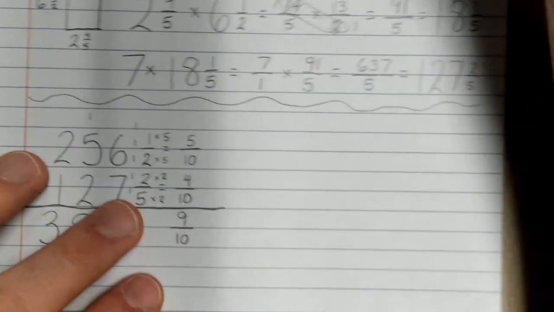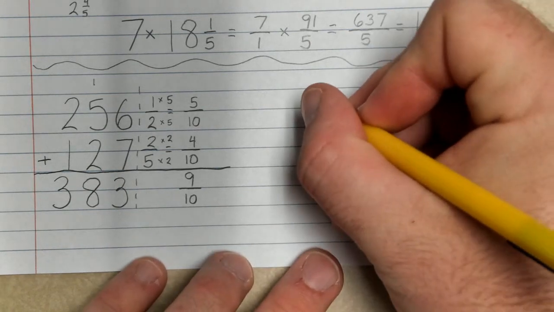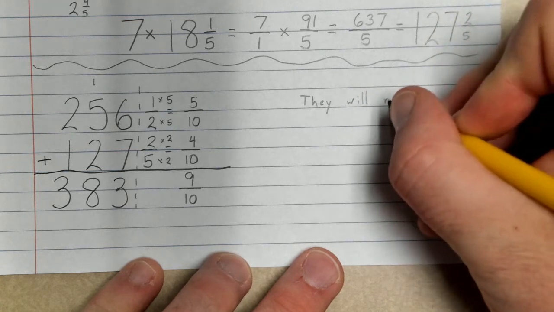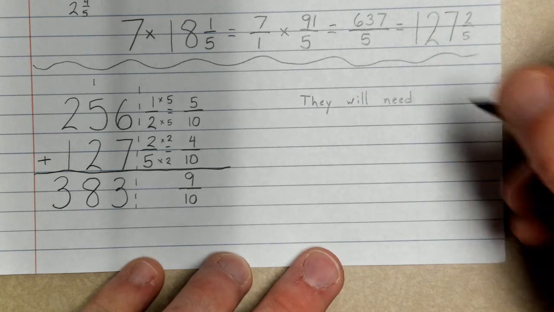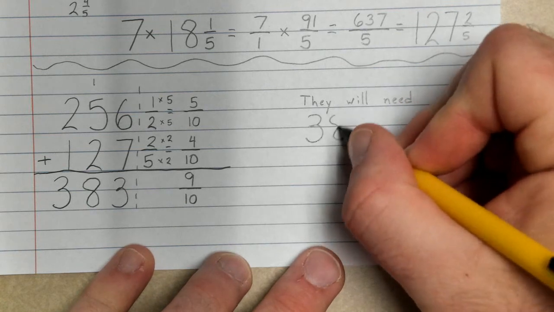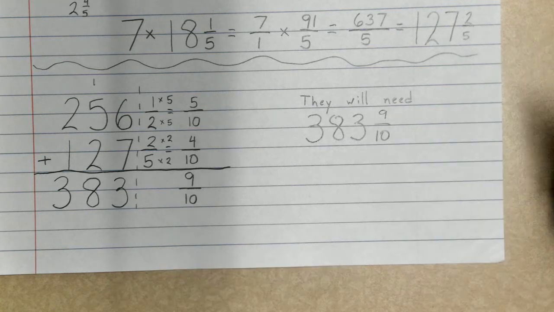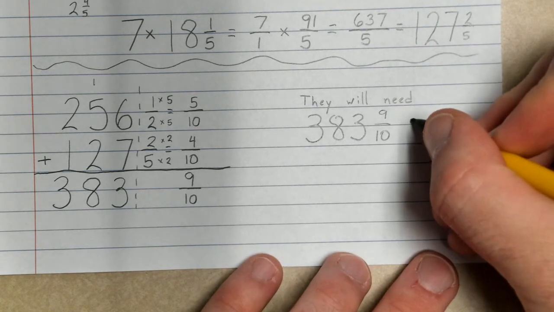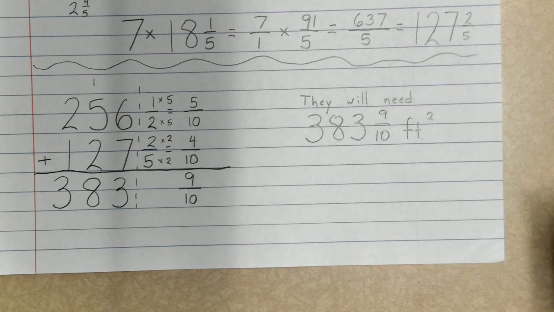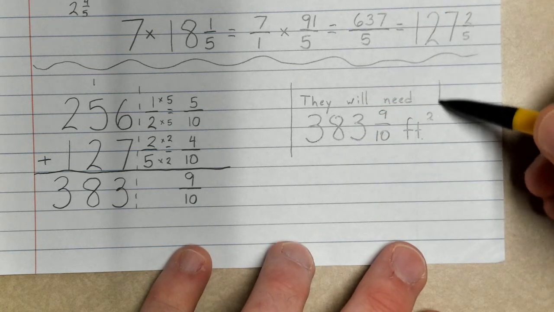So, our final answer. They will need 383 and 9/10 feet squared, square feet of glass. That is our answer.